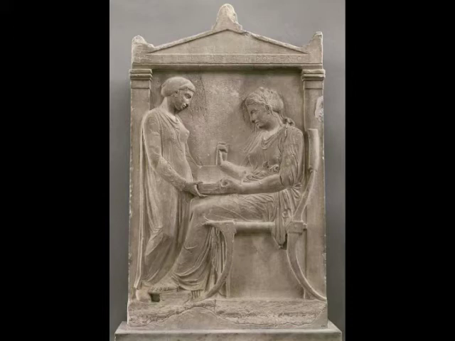The seated woman is Hegeso. The only thing we know about her is that she was probably the daughter of Proxenos. That information is inscribed above the scene along the base of the pediment. The standing woman might be a relative or most likely a servant.